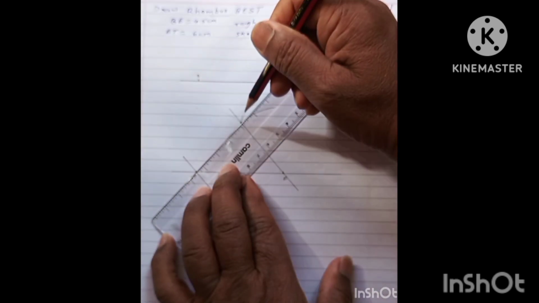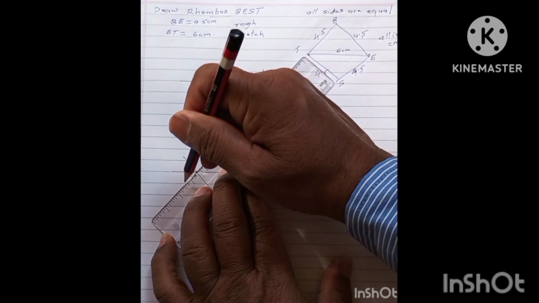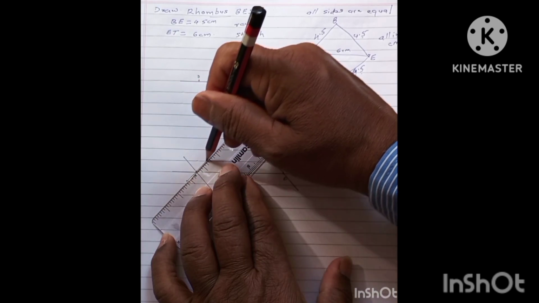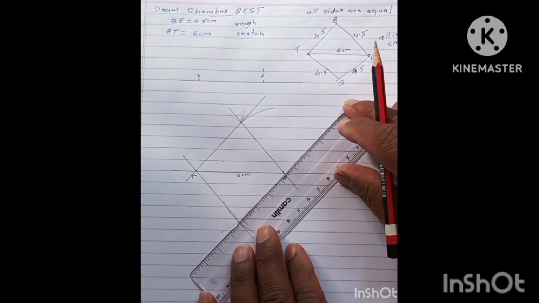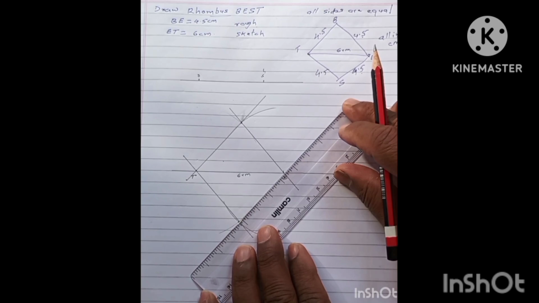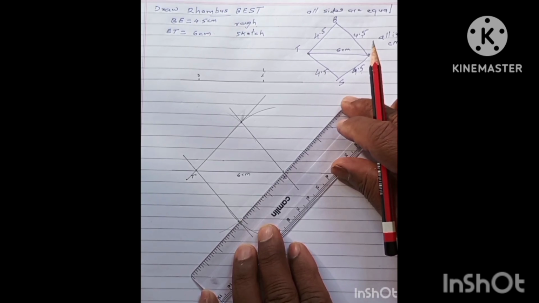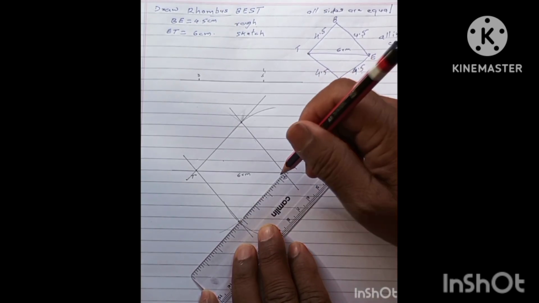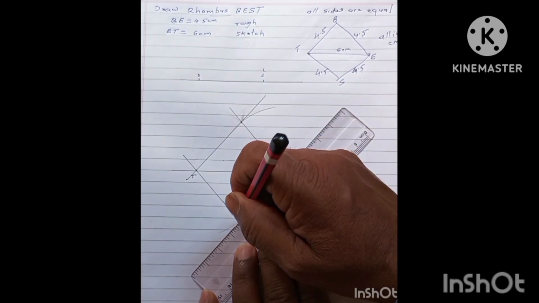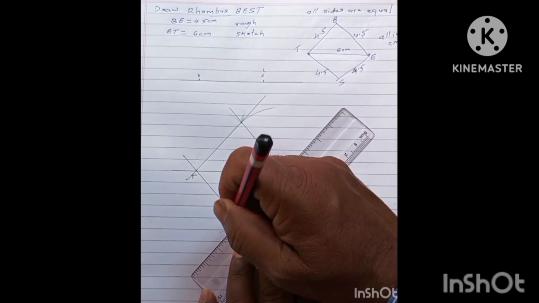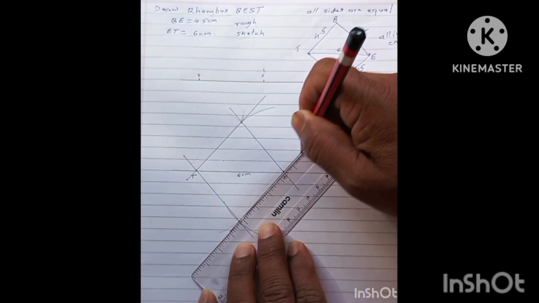Okay, and you should not rub this. If you rub it, then your construction will be marked wrong. See, now I am looking for the line whether it passes through these 2 points, and now joining this. Okay.